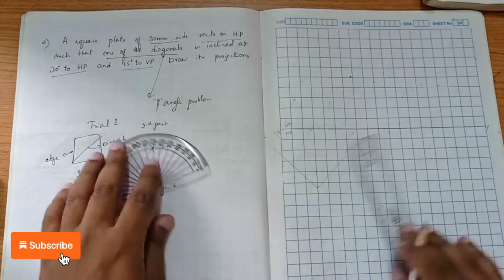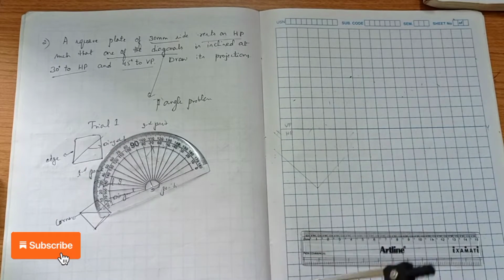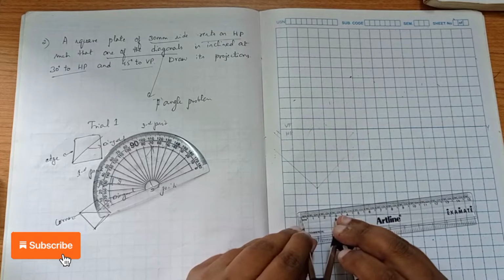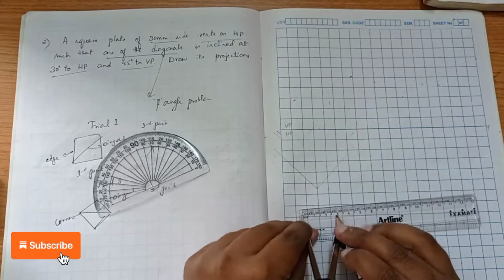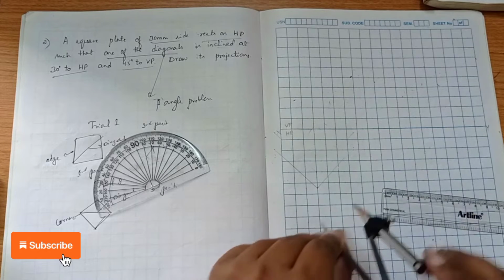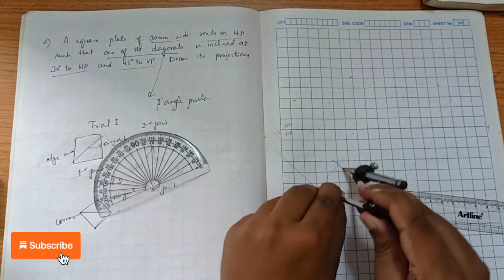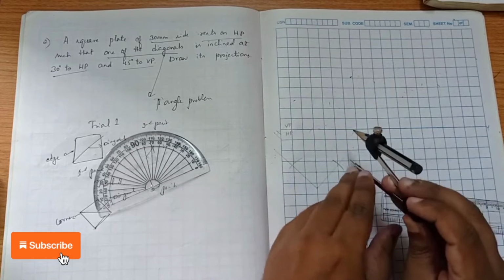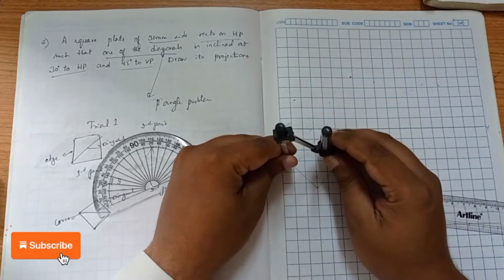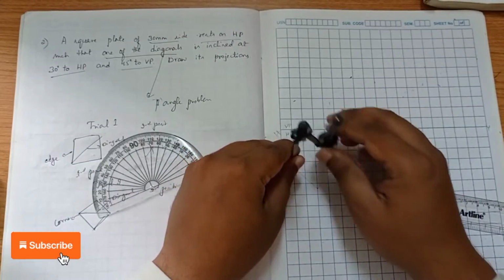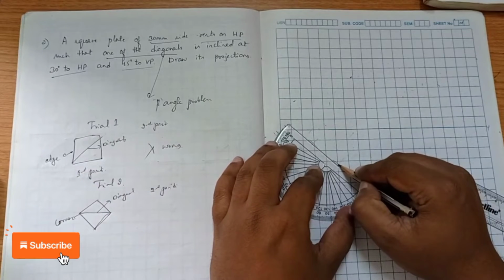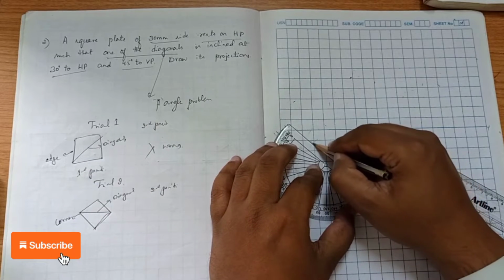So we have drawn it. Now using the compass, we measure 30 mm, right? We already measured it, but we can measure it again. So it is 30. Cut the arcs, again the second arc from here. Now you can join this.